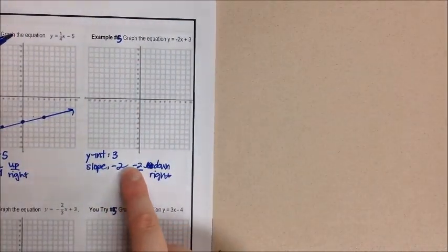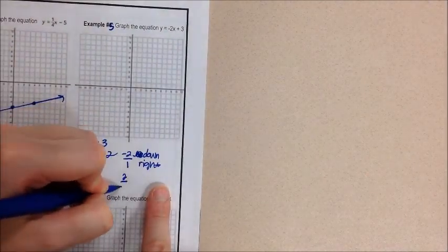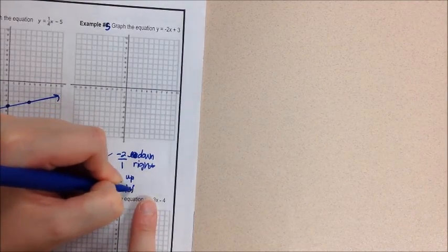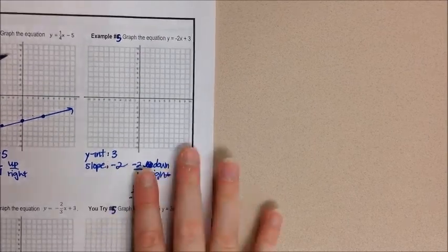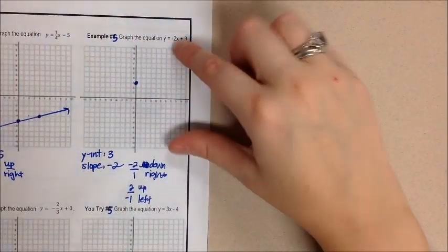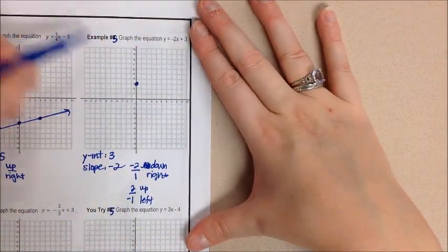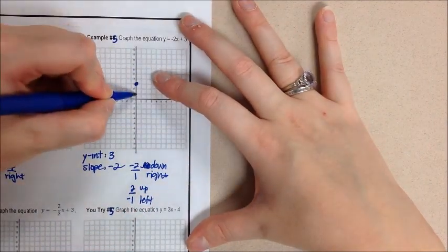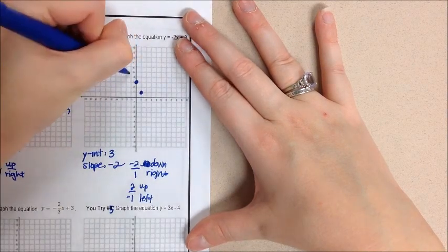Remember, up or down first, left or right second. Or 2/-1, which would be up and left. But I'm always starting at my y-intercept, my initial value, so I'm starting at 3, and this has a negative slope, so it should be going left to right, down. I can either go down and right or up and left.